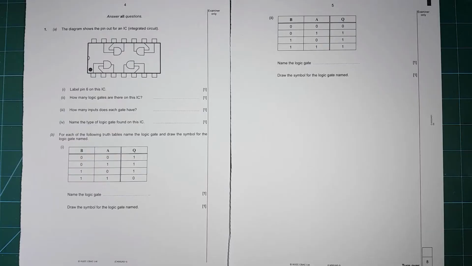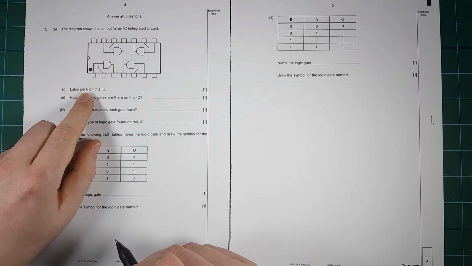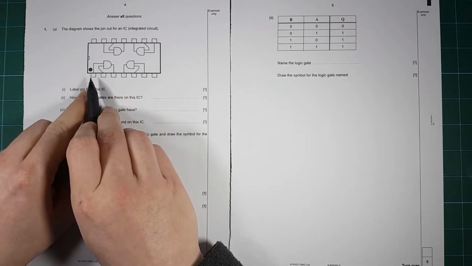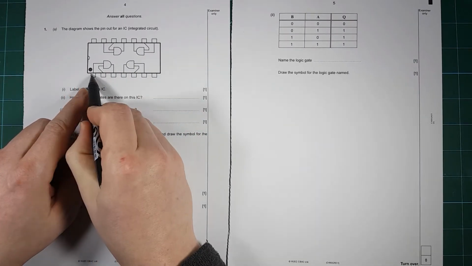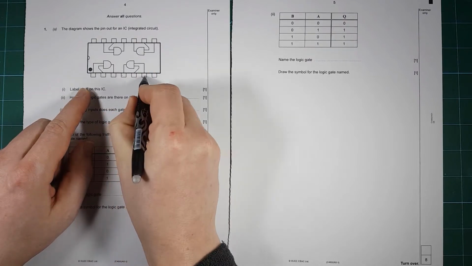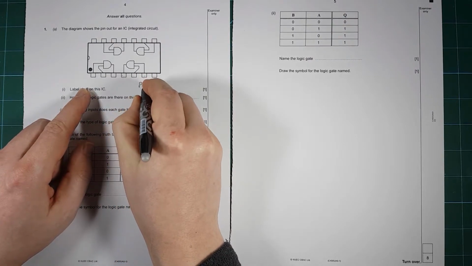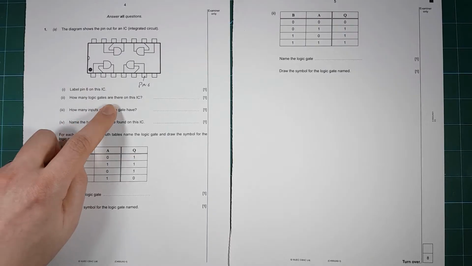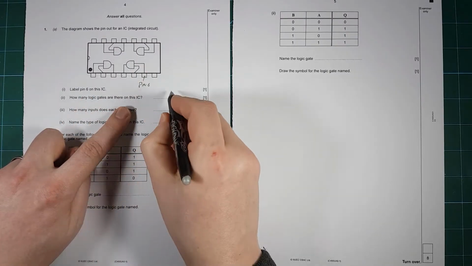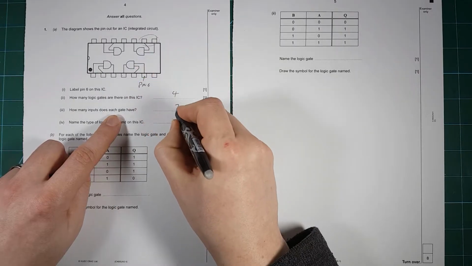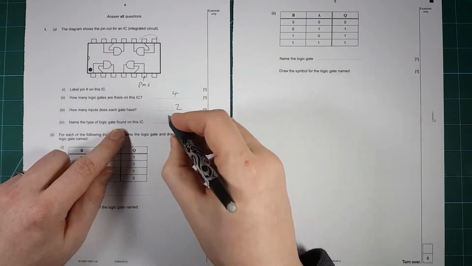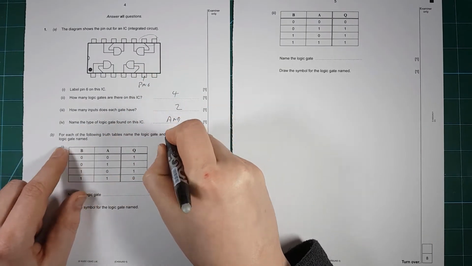It's an easy logic question to get you started. Label pin 6 on the chip, so you always start at the blob here and you go counterclockwise like this. So 1, 2, 3, 4, 5, 6, that is pin 6. How many logic gates are on here? There are 4. How many inputs does each one have? 2 each. Name the type of logic gate. That is an AND gate.